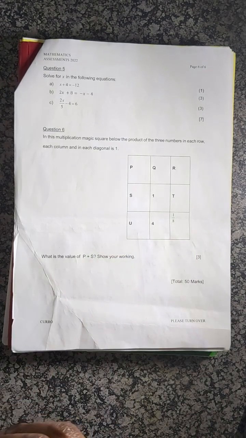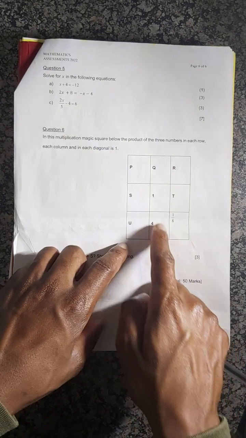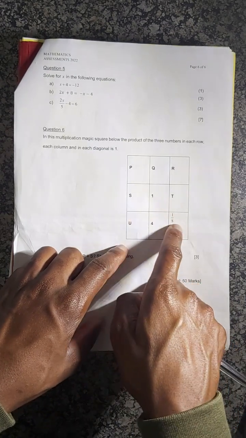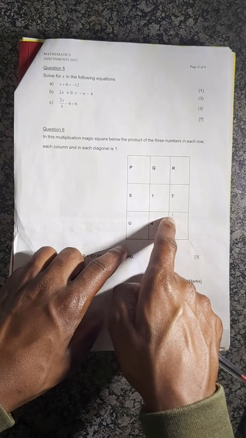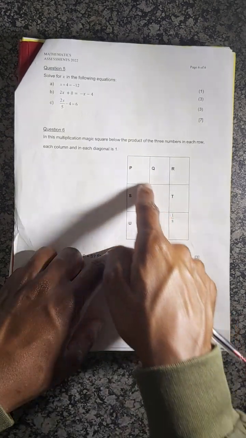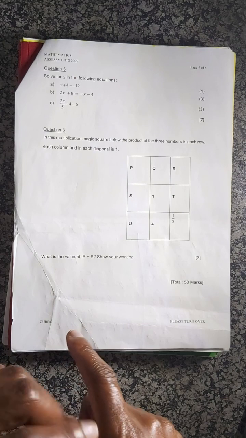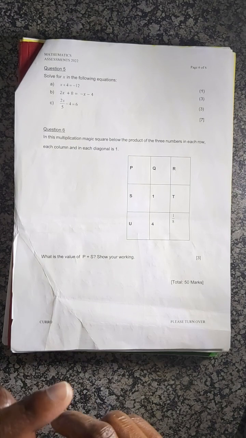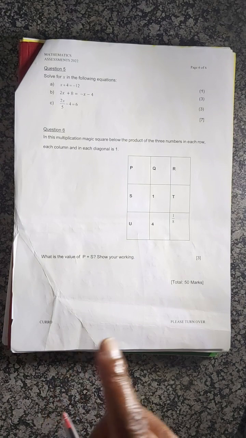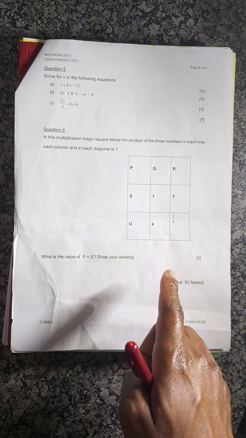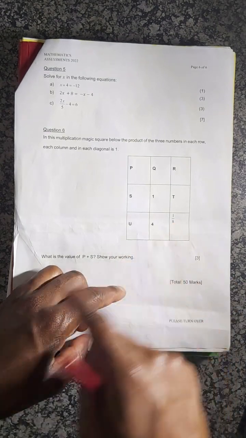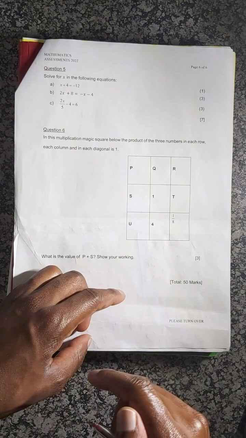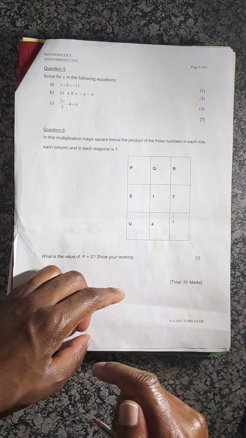But I'm not done. Remember, the answer that we get when multiplying all of these numbers that are here should be 1. So if I have 1 over 8, what value can give me 1? The value that can give me 1 is the multiplicative inverse of 1 over 8, which is 8. You get what I'm saying?